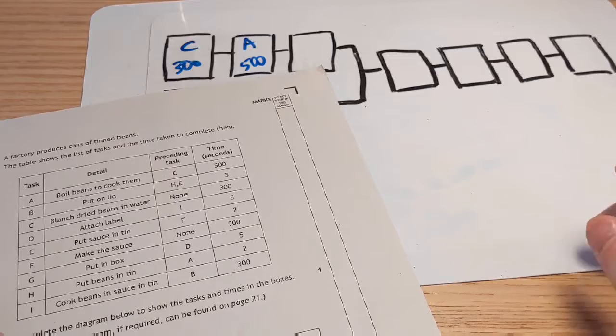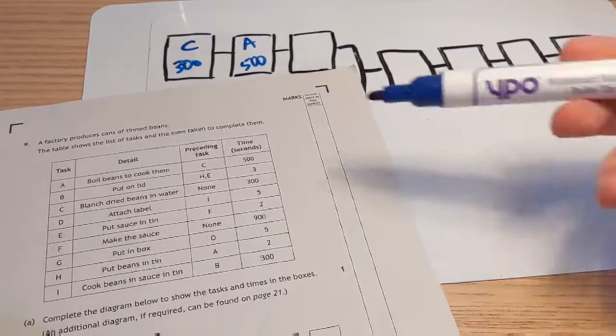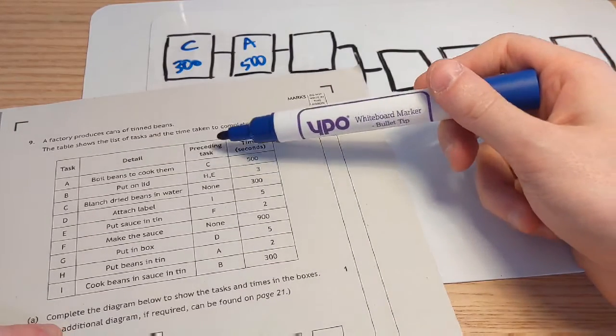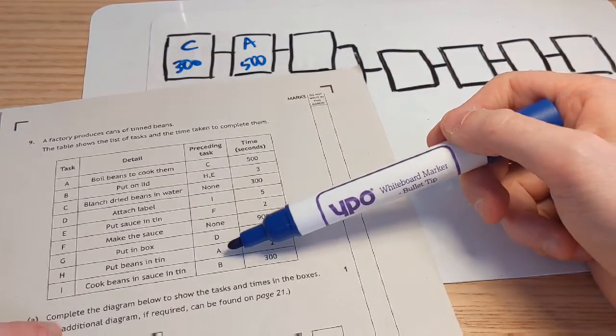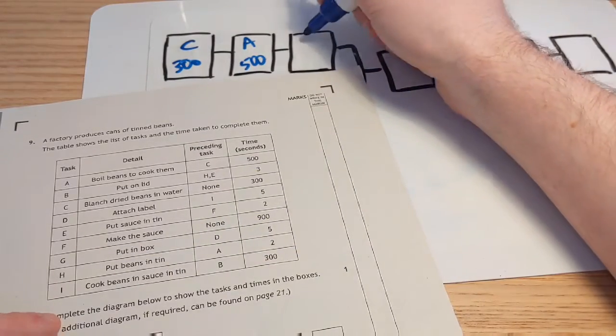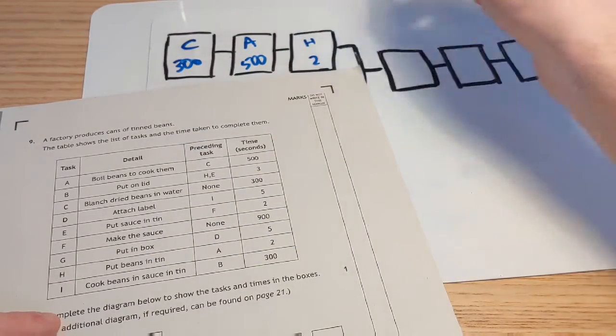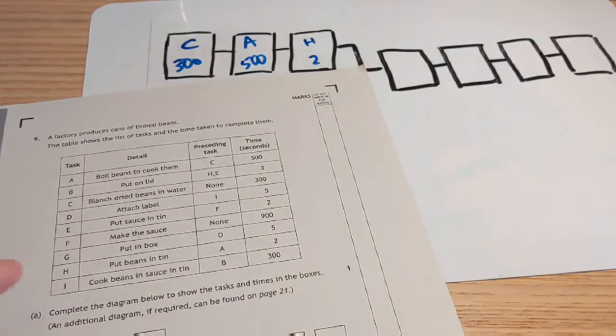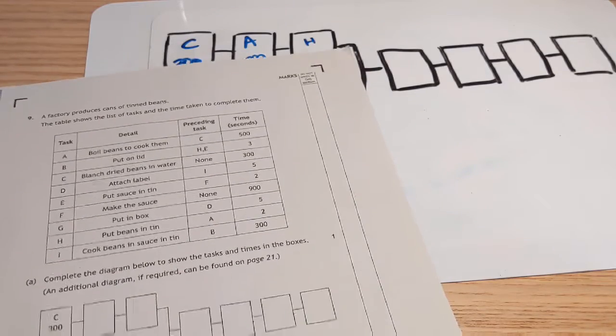And what I can do next is look for whatever has a preceding task of A. I can go down, I can see A there. So here's A, and it's H. So H goes there, and it's 2 seconds. So I've done this for the first half of my precedence table.